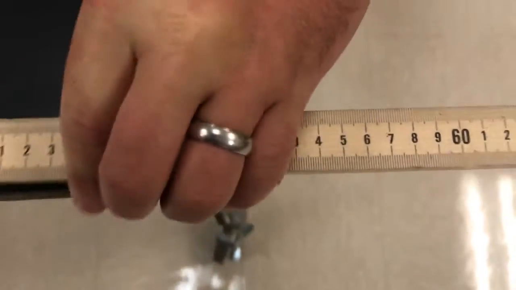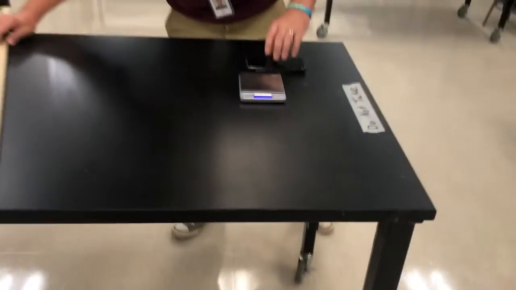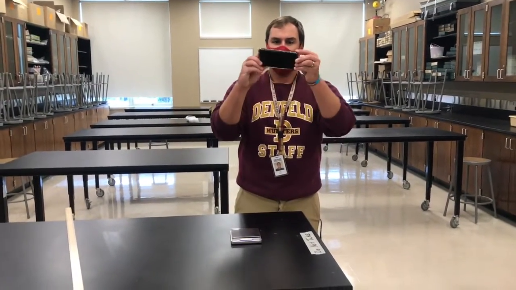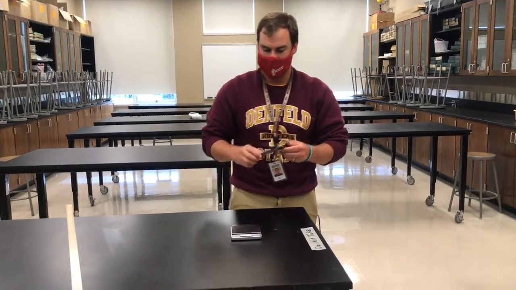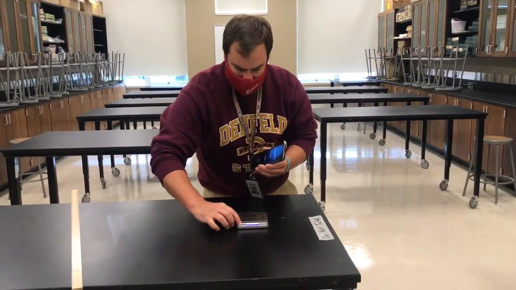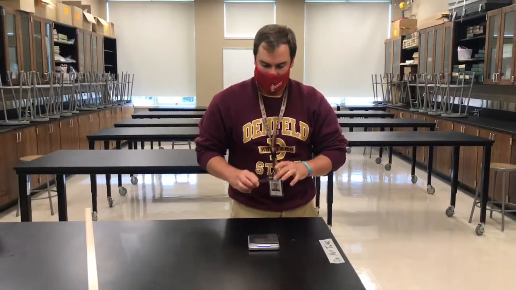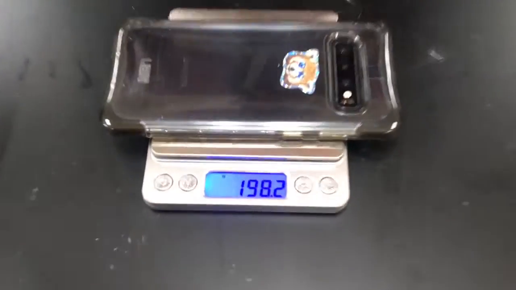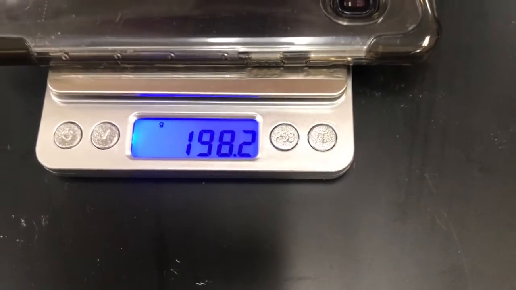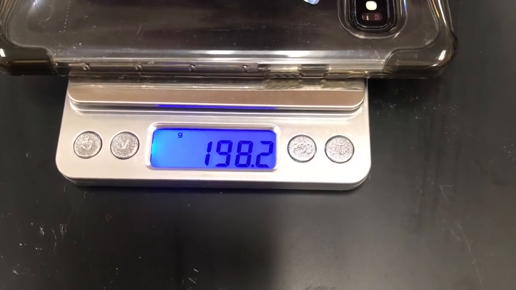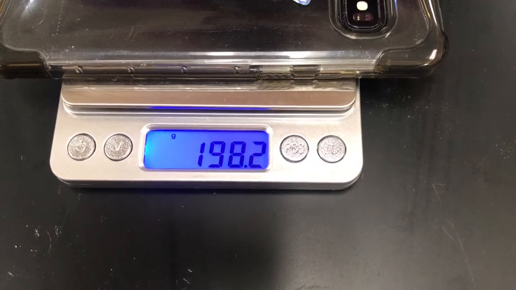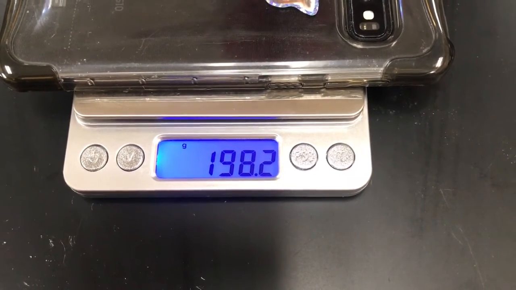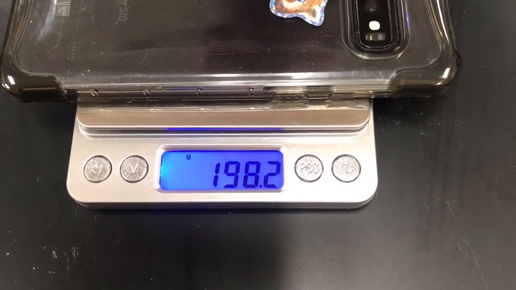All right. Now, our last step, you are going to be getting the mass, and we are going to get the mass of Mr. Nissen's cell phone. So we are going to use our scale. I turn it on, I set the phone on the scale, and you are going to record the grams of the phone. Once you have the grams of the phone, you are going to convert it to kilograms.